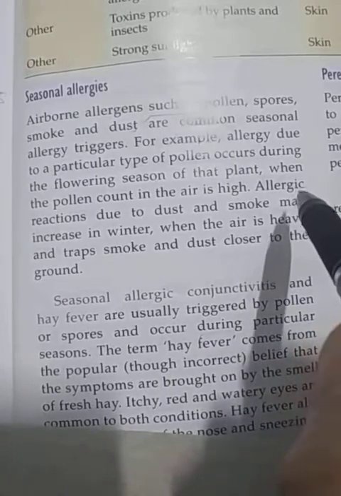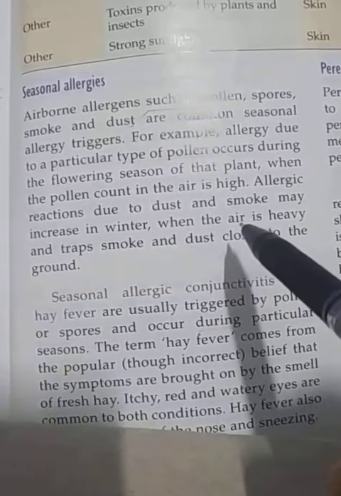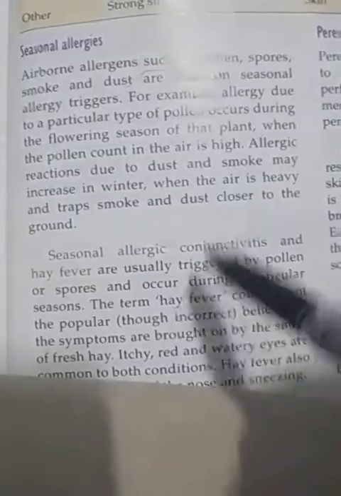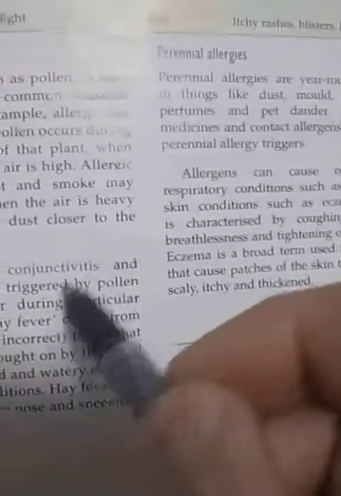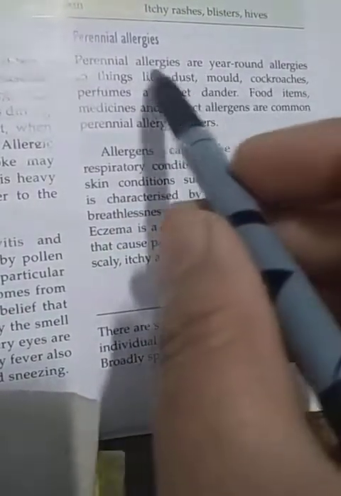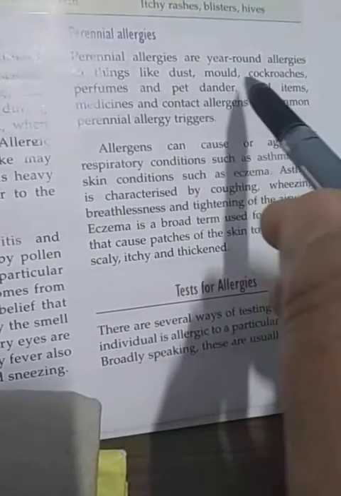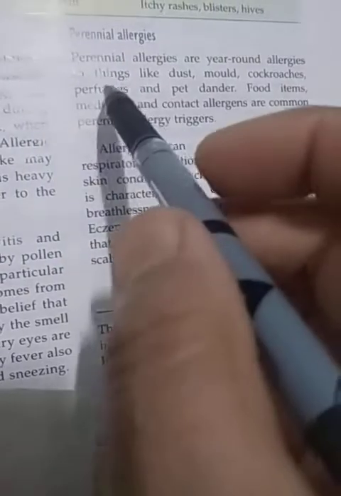Some people are allergic to pollen grains. So during flowering season, they suffer from such kind of allergy. This is called seasonal allergy. Hay fever is an example of this kind of allergy. Next is perennial. Perennial allergies are year-round allergies. It is not for a season, it may be for a lifetime or for a long period of time.